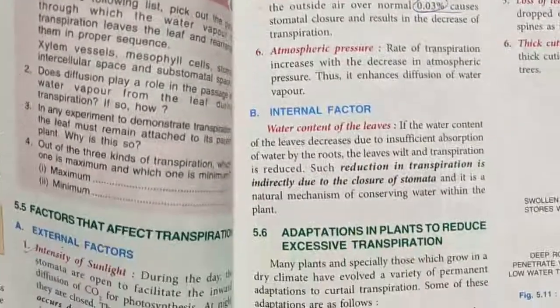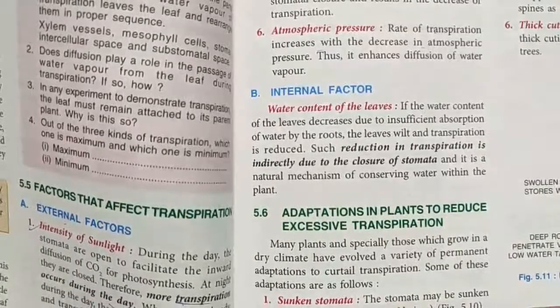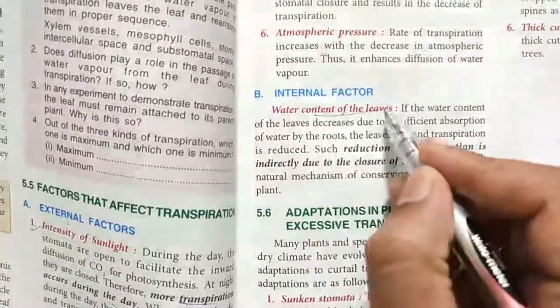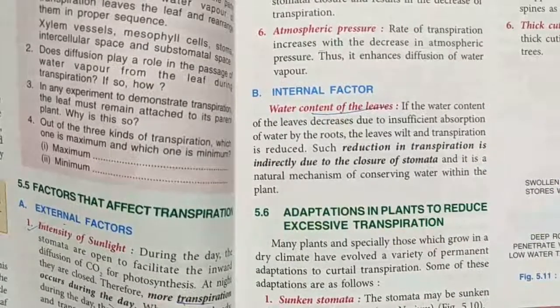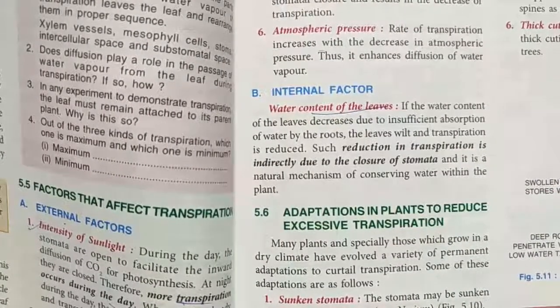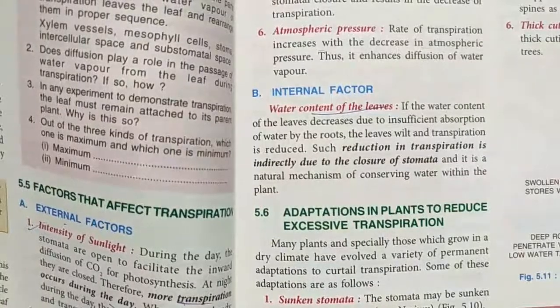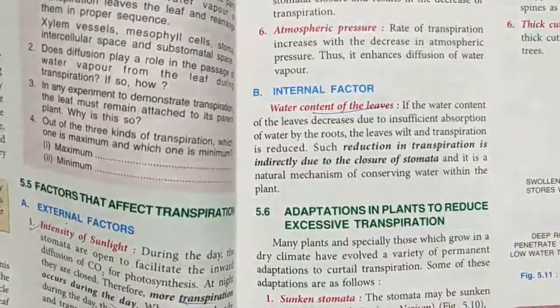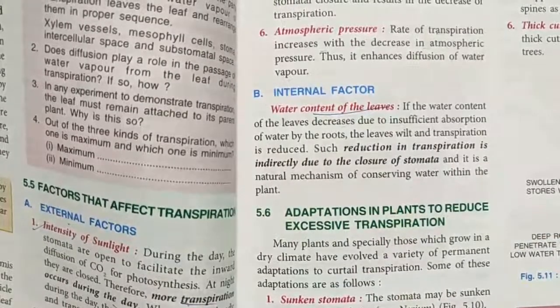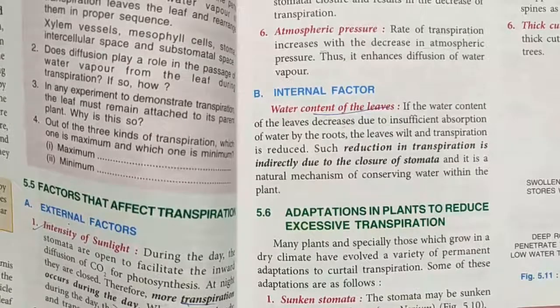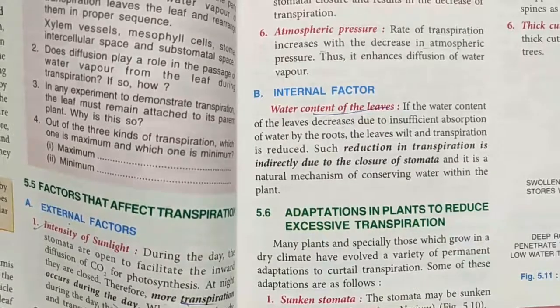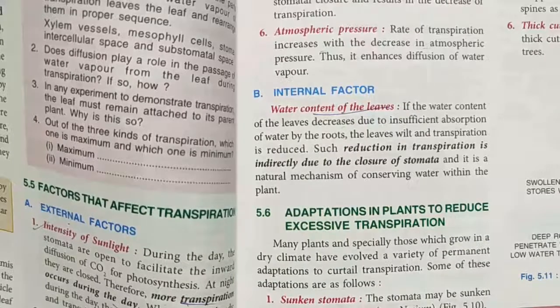Now talking about the internal factors. Internal factors mean the content of water present in the leaf, and the water holding capacity of the leaf, that is how much water it can hold in the guard cells. If the concentration of water decreases, the stomata will not open, the guard cells will not get turgid, and since the guard cells do not get turgid, the transpiration will keep decreasing because of the closure of the stomata.